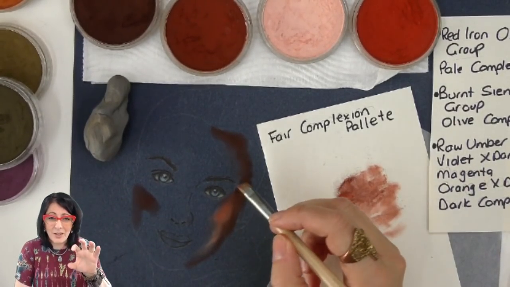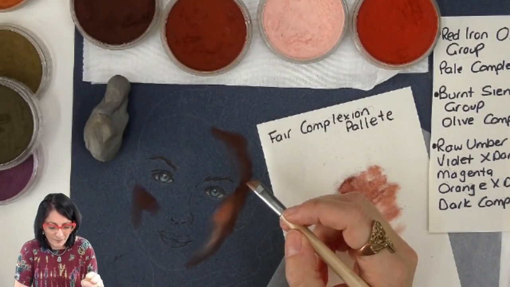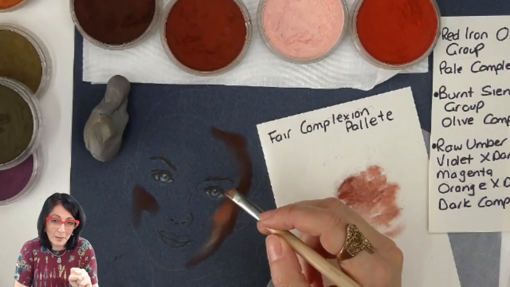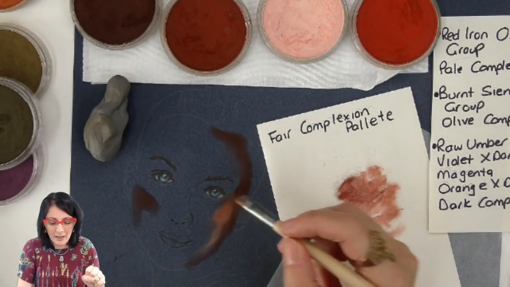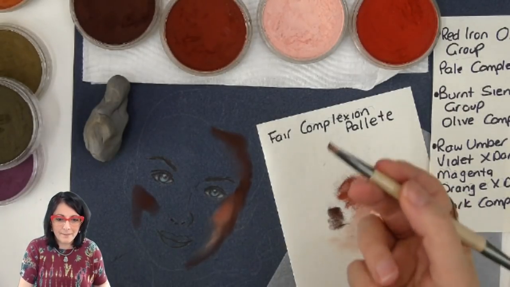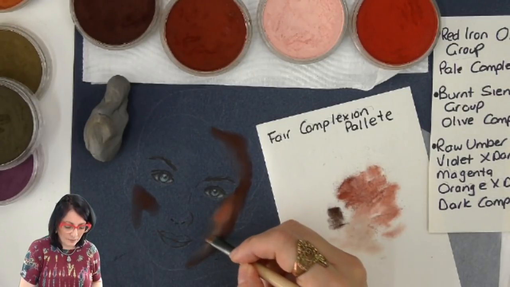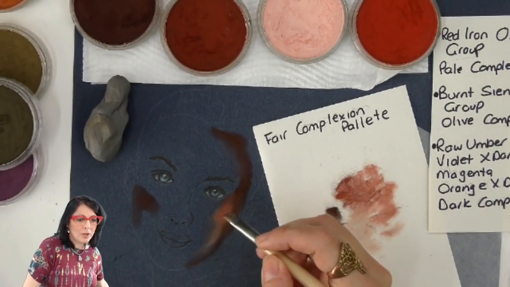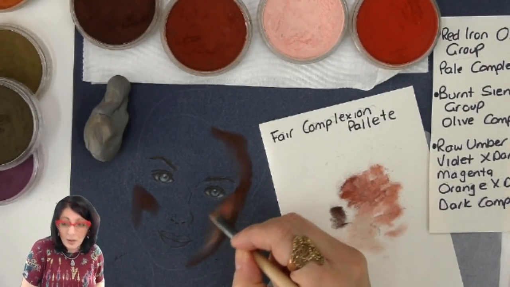In fact, this paper grabs the pastels so much that sometimes blending could be a problem, but it just means that you haven't applied too many layers. I just wanted to make sure that you can see. Is this bright enough for you? Anyway, I hope the light is good.